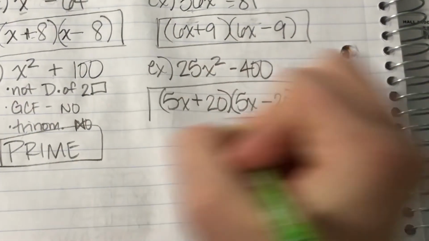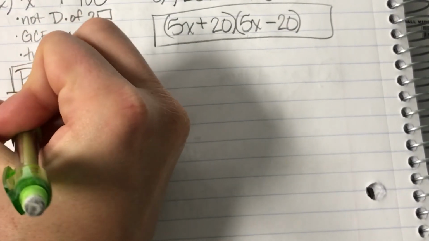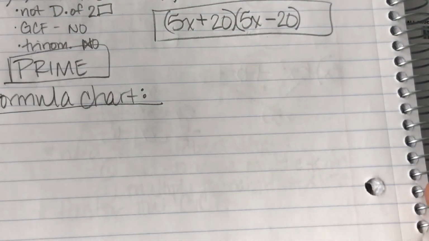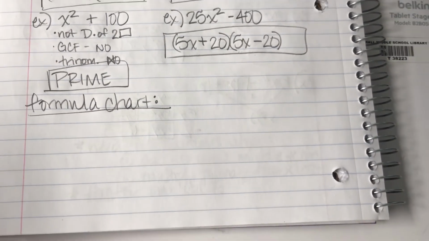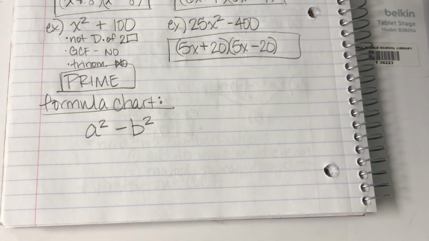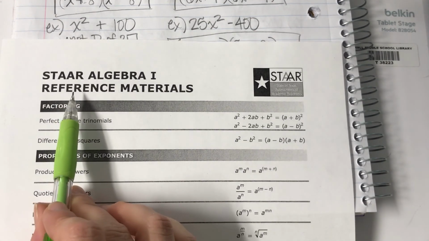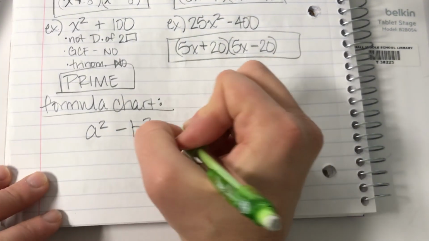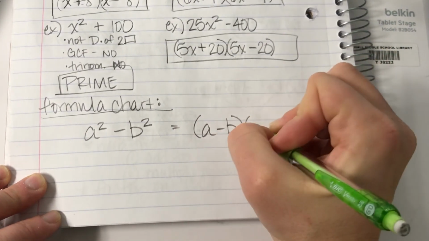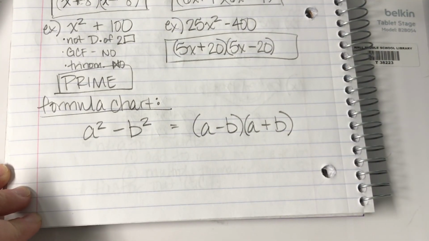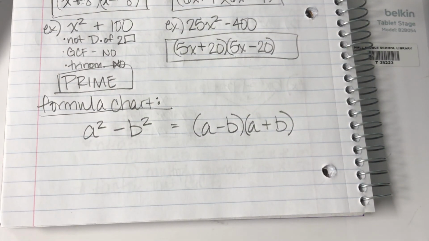This is actually on your formula chart. So write down formula chart. And here's how it's written on the formula chart. I personally think that this is a little bit confusing. It says a squared minus b squared equals a minus b times a plus b. I've been writing them as plus and then minus, but it doesn't matter what order you write the factors.